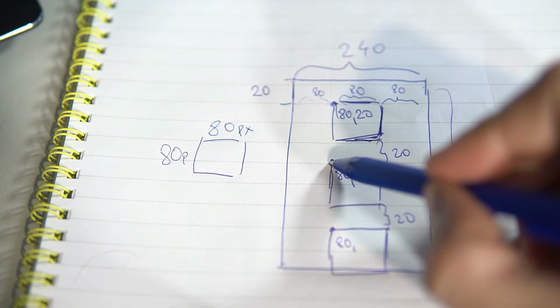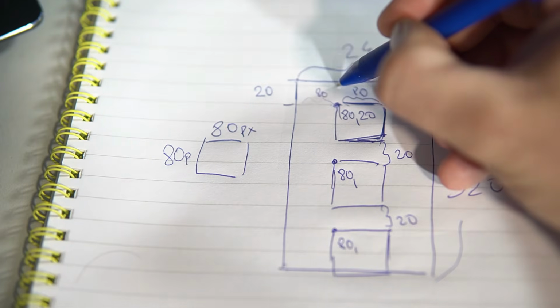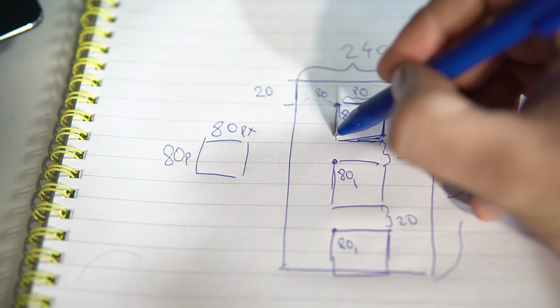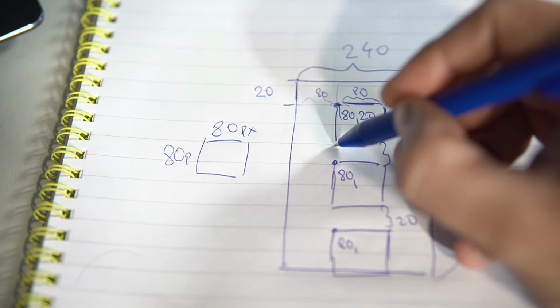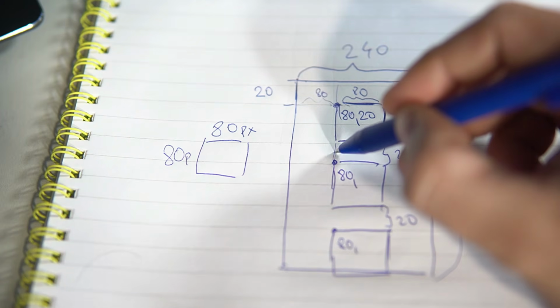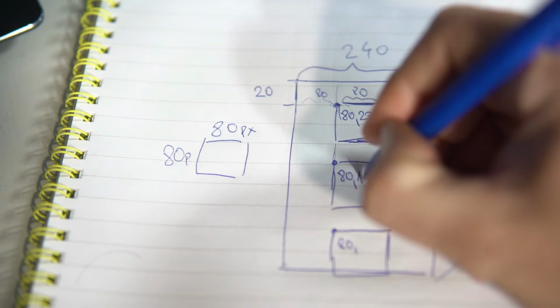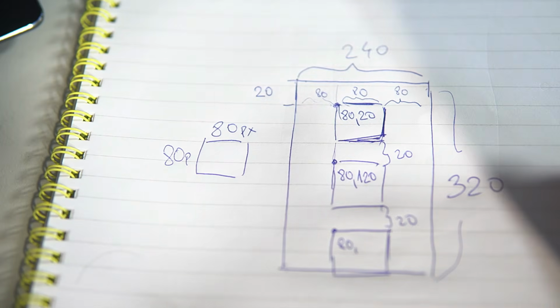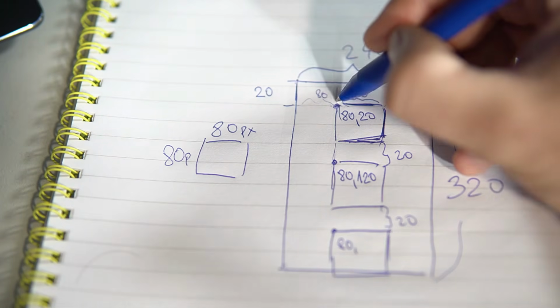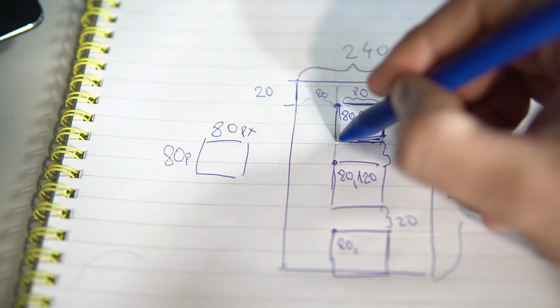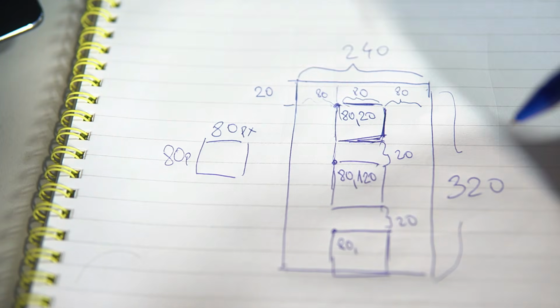And coordinate of this is 20 plus 80 is 100 and plus 20, so 120.